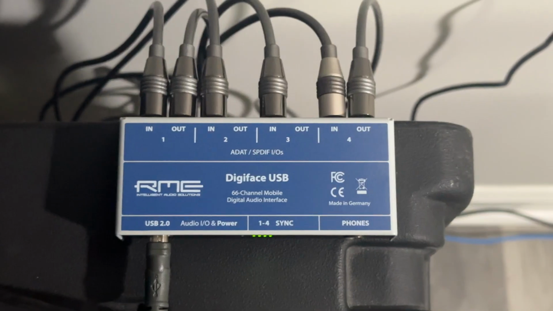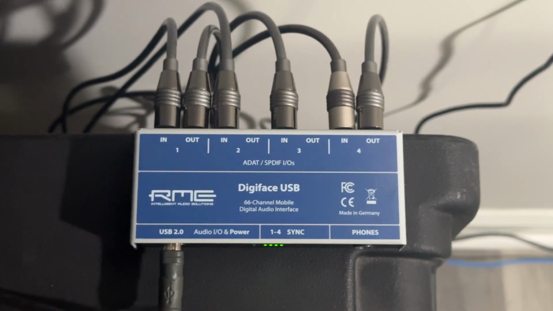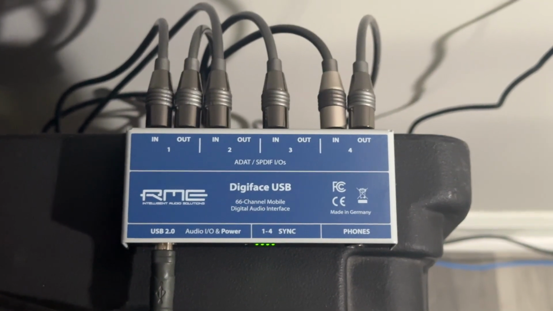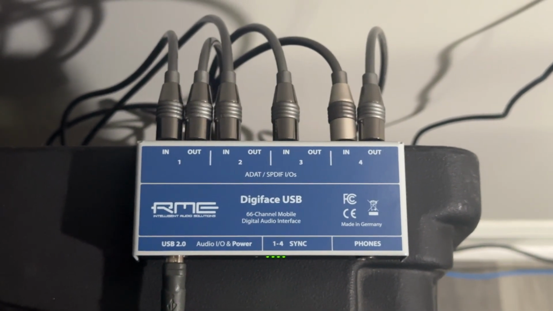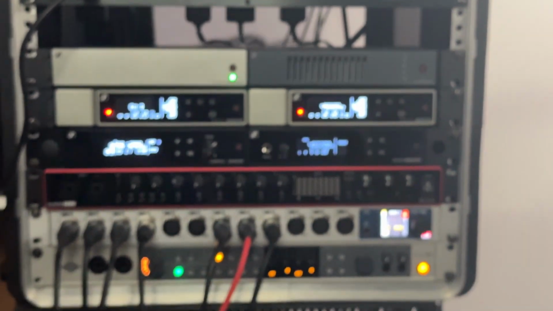In my tracking room downstairs, I take this concept a step further. The interface I use in my tracking room is the RME Digiface USB. It's got 4 ADAT inputs and 4 ADAT outputs. That means I can get 32 in and 32 out of my DAW using a USB connection between my laptop and the Digiface USB interface. And again, that gives me total mix control over all 32 ins and 32 outs.